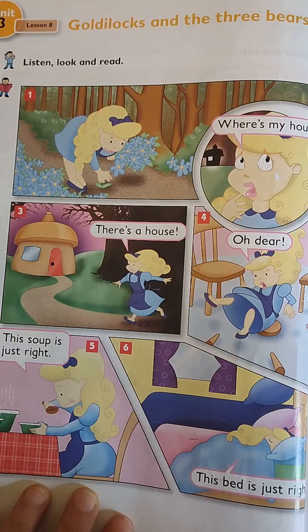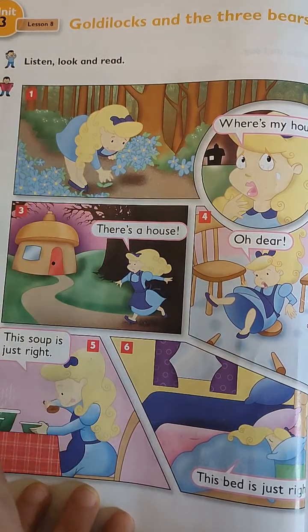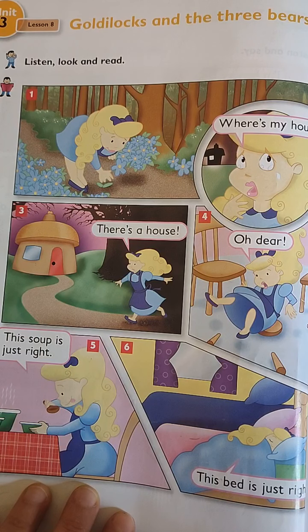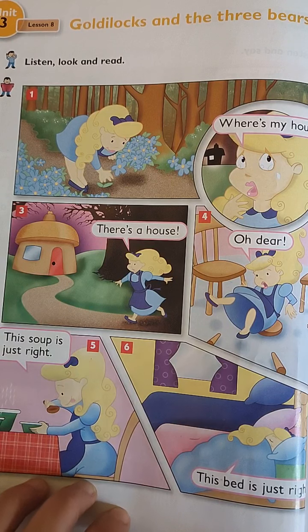The title of this lesson, Goldilocks and the Three Bears. Listen, look and read. You are going to listen to a story. Listen to the recorder. Track 43.